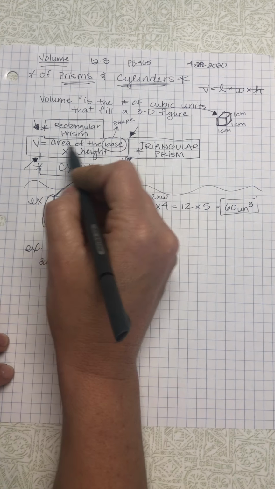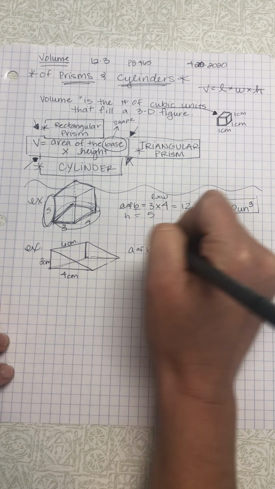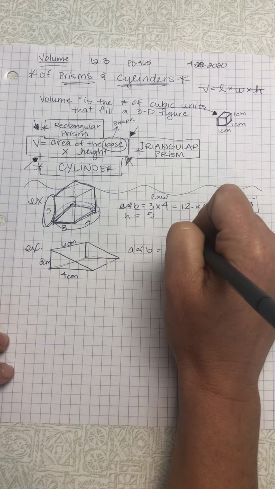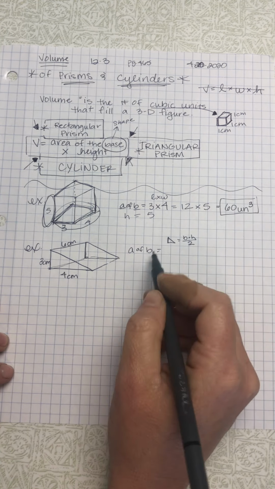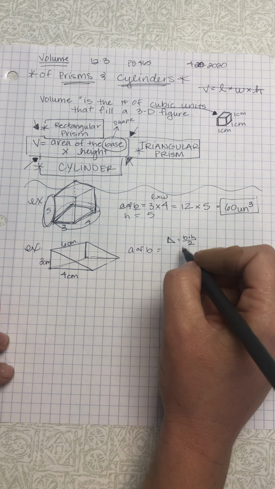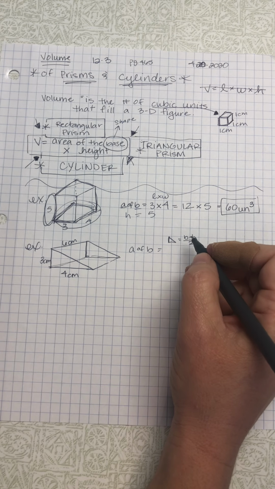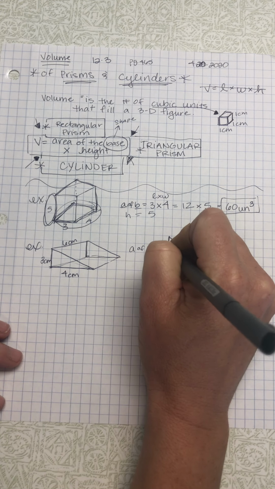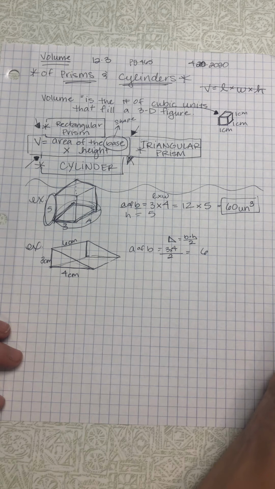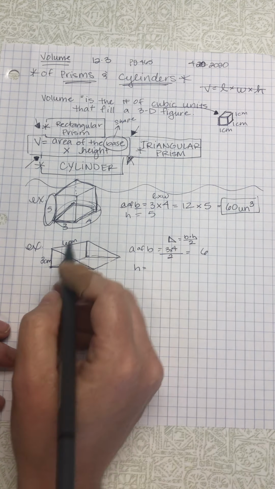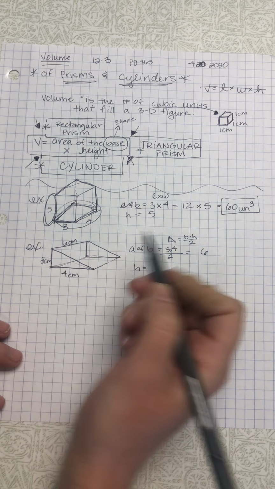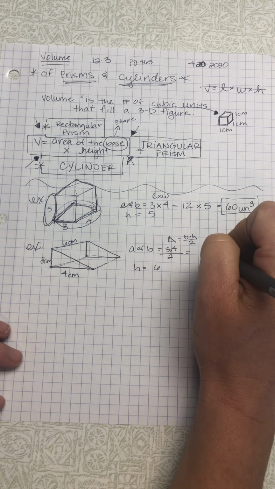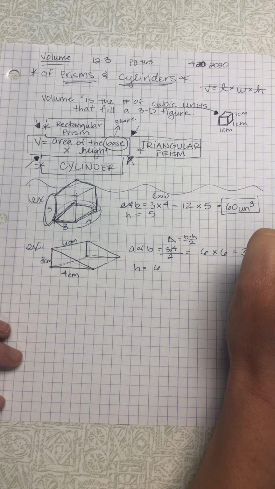All right, so again, area of the base. This time it's a triangle. So we know that for a triangle, the formula is base times height divided by 2. We have to do the entire formula and remember to divide. So 3 times 4 divided by 2 gives us 6. The height is the depth in this case, how deep it is, 6 centimeters. And 6 times 6 is 36 centimeters cubed.